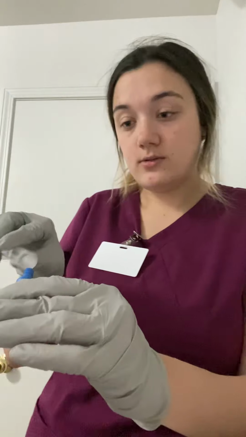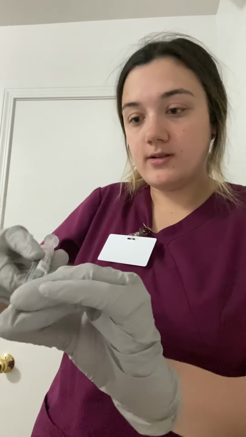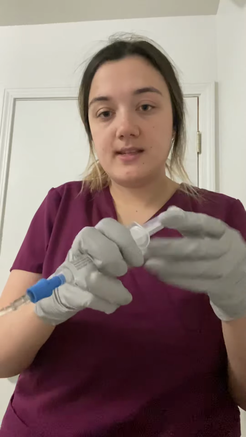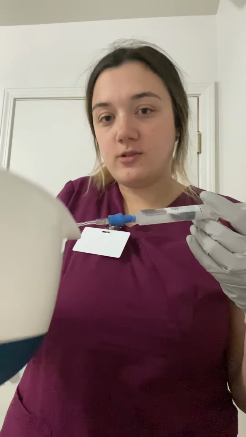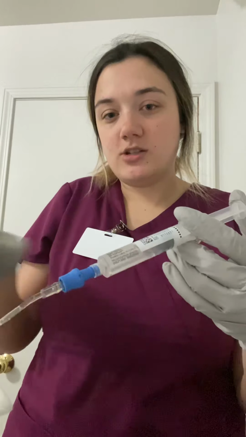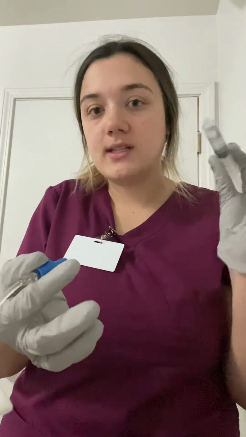And then we are going to unclamp this IV, this port right here. And then we're just going to connect to the port. I'm checking for patency of this IV. I just have it in a little bowl right here, but I'm checking to make sure. So I'm just going to push about 3 to 5 mils. It looks good, looks patent, no phlebitis, no infiltration that I'm seeing. If there was, I would obviously not infuse any medication, and I would notify the provider. I would remove the IV and such.